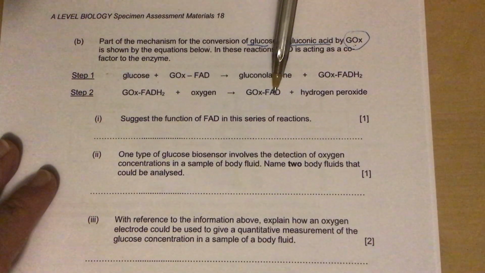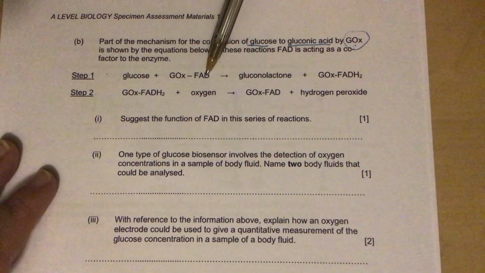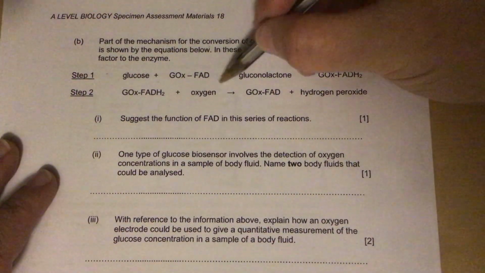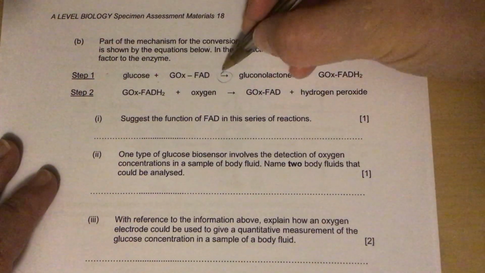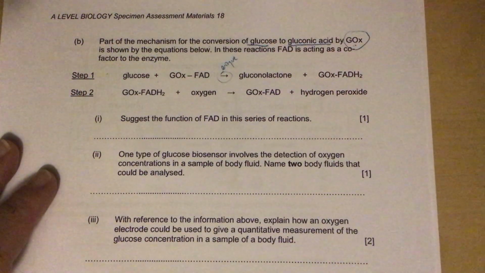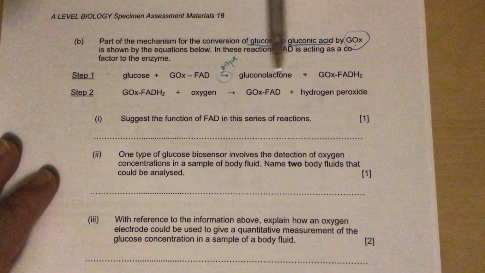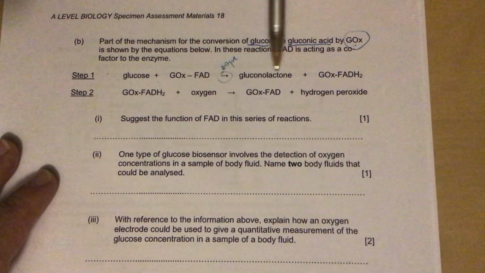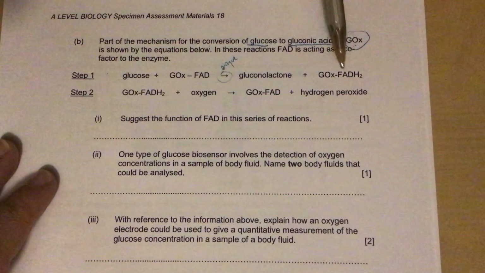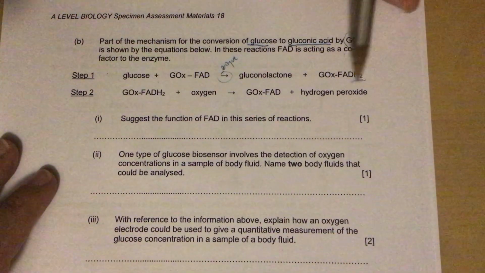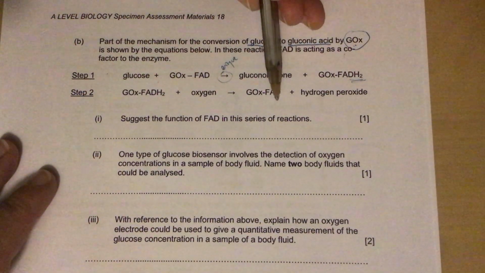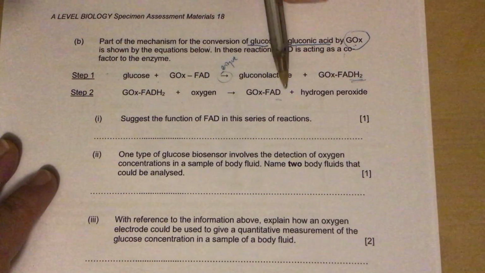So that cofactor to the enzyme that is helping. So this is here, the enzyme is helping. So this is your enzyme doing the activity. Glucose is reacted to gluconolactone, and that cofactor here being oxidized, and here we're reducing it again to get the FAD back.